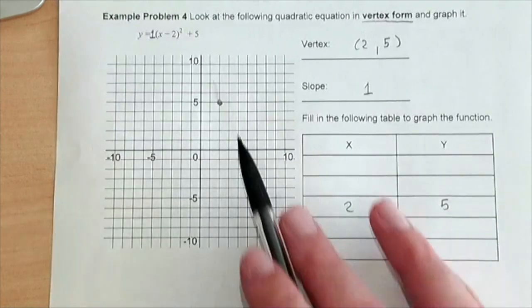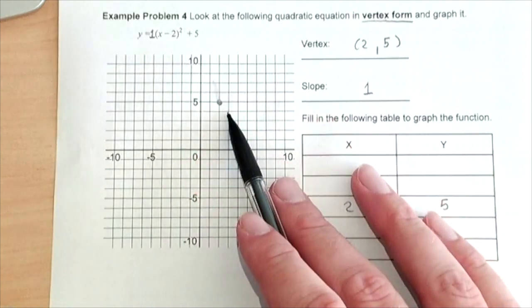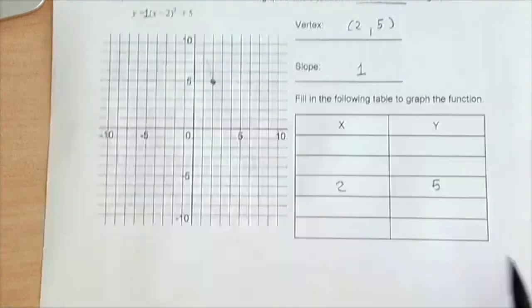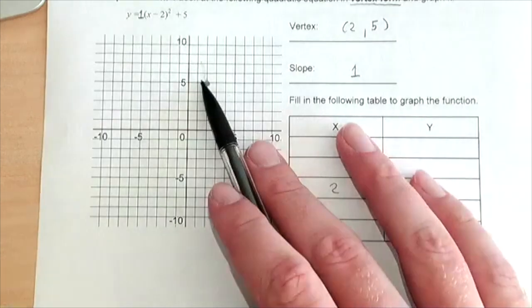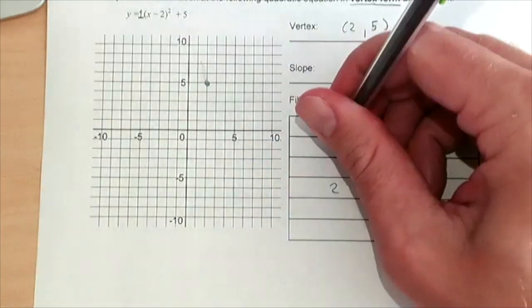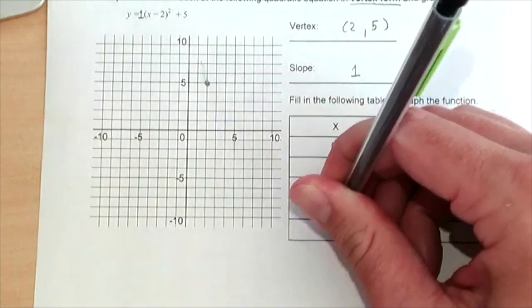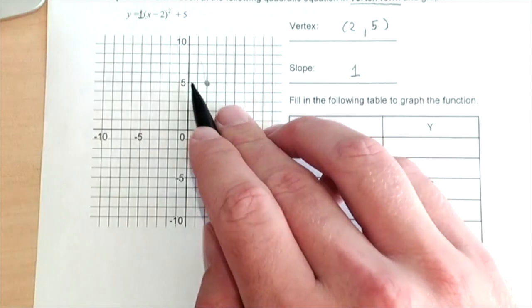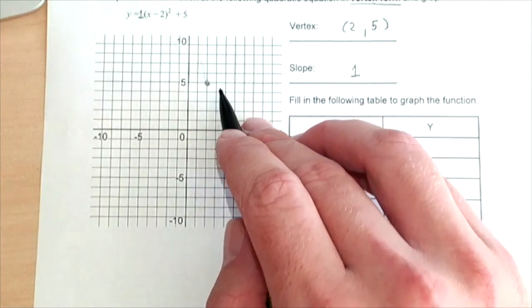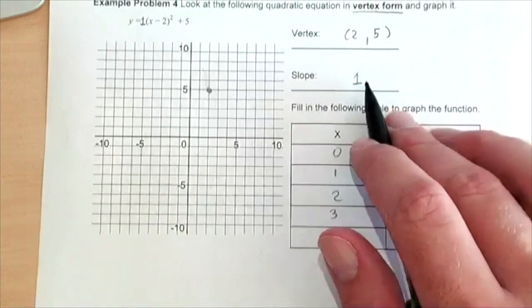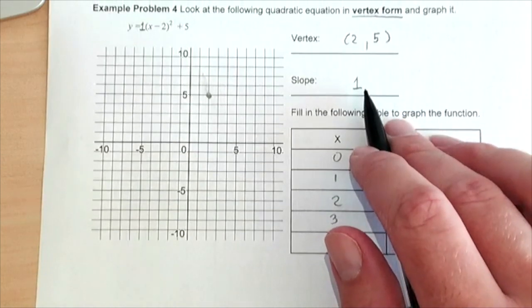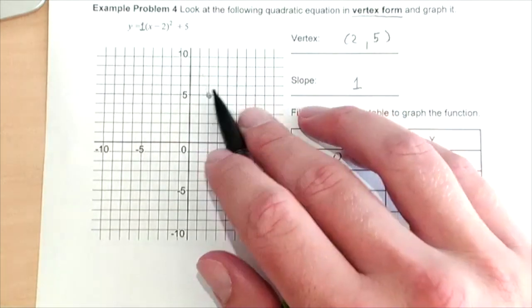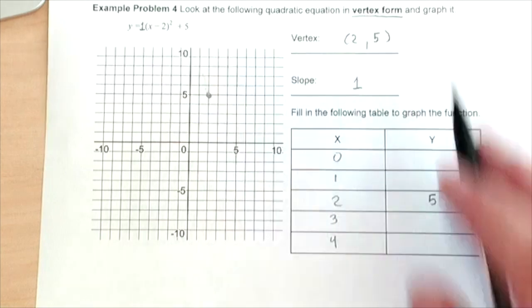But remember that either way, the strategy for doing this is to make a table. So if we have 2, 5, we should try to figure out what it looks like to the left of the point and to the right of the point. But we know that one of these normal vertex form quadratics with a slope of 1 is going to go up 1 and then up 3.